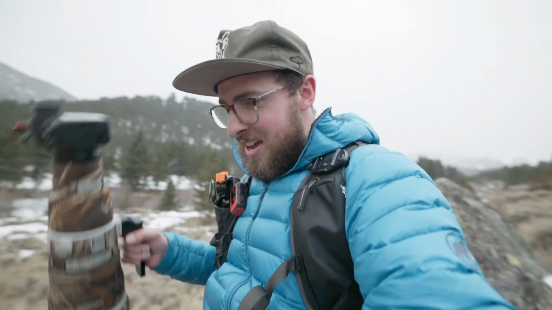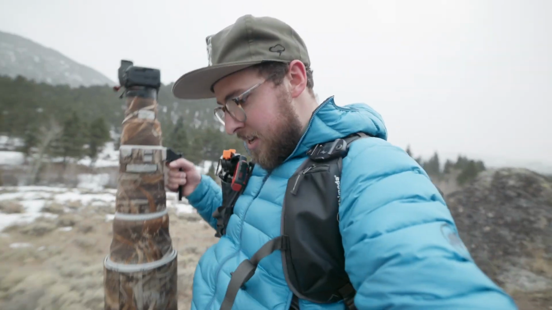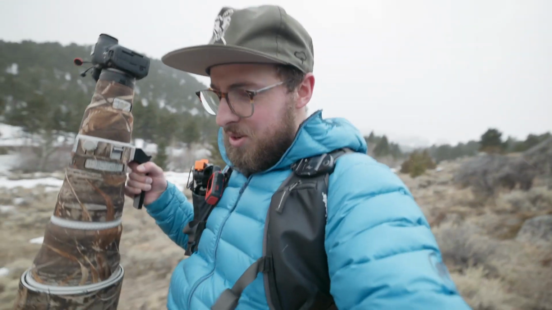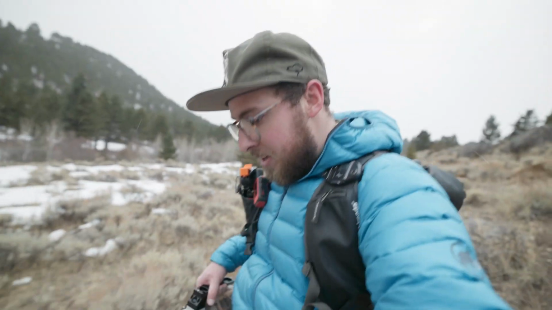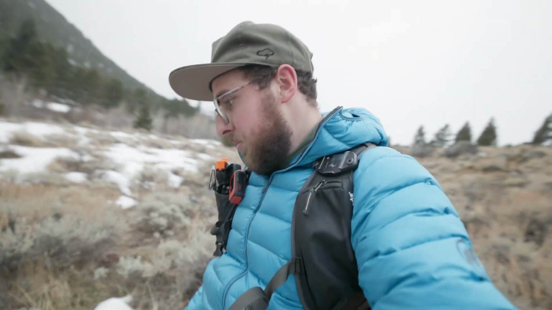Hopefully all this talk about optical zooming versus digital zooming makes sense, and you learned something today. But if you want me to go more into the differences between lenses and stuff, I can do that. You just have to ask. But yeah, I'm going to get myself out of here before things get a little hairy.